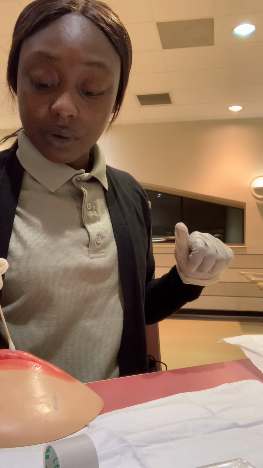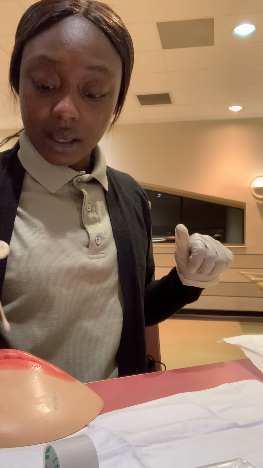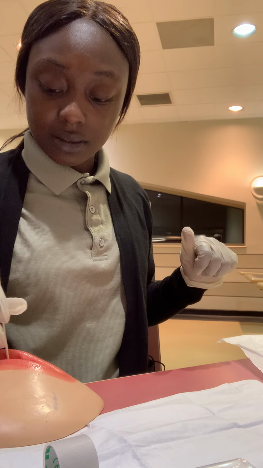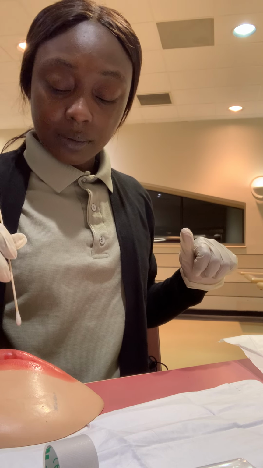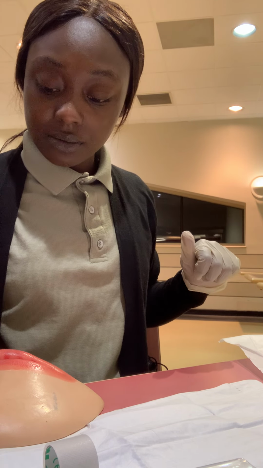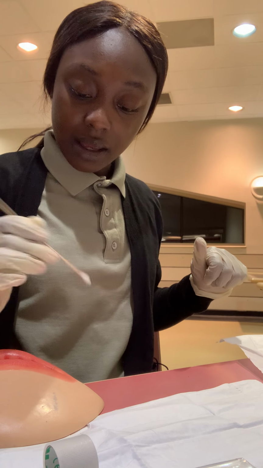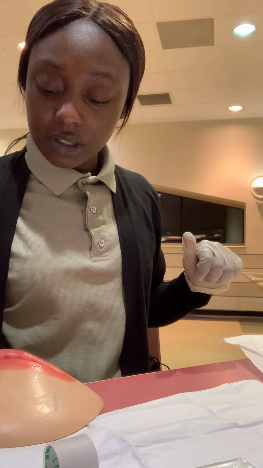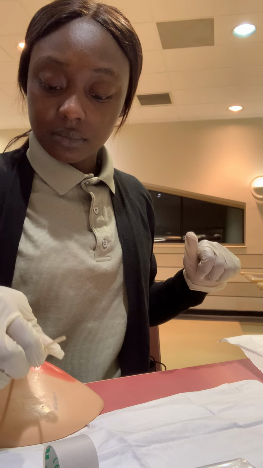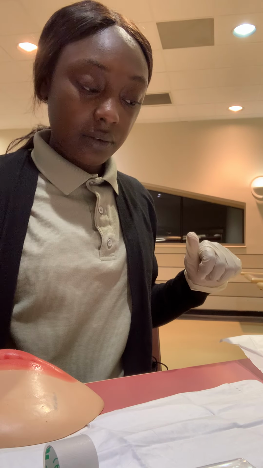So when I clean, I'm going to go from center to outside, center to outside, center to outside. You don't want to scrub too much, just enough to get everything off.